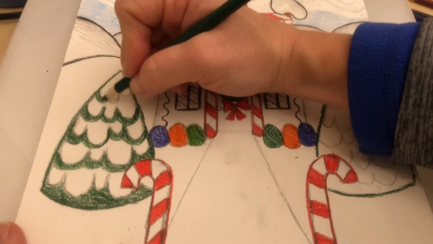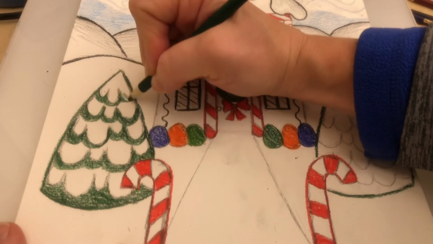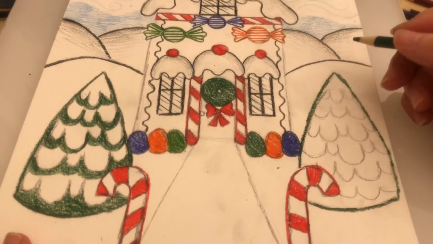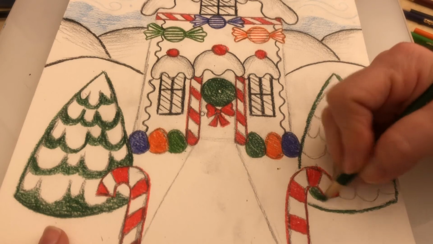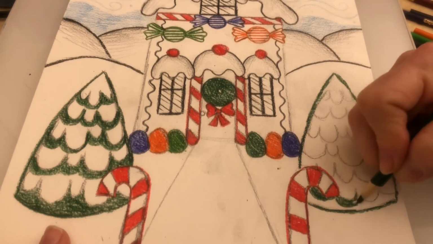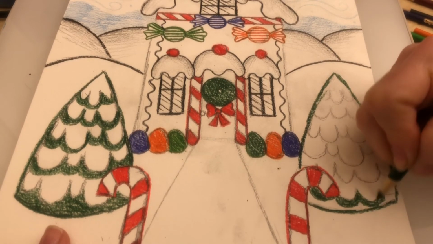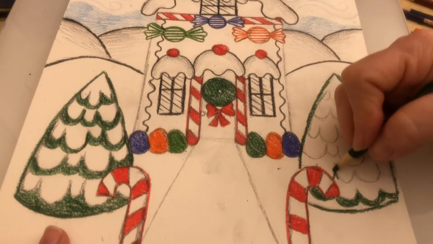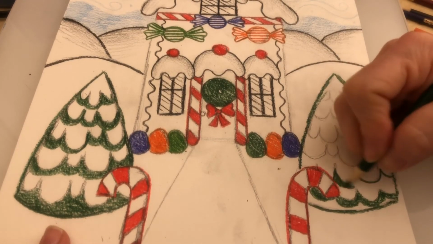Okay, looking good. Go around and around. And we're going to do that again on this side. Okay, fill in around the bottom of these U shapes.